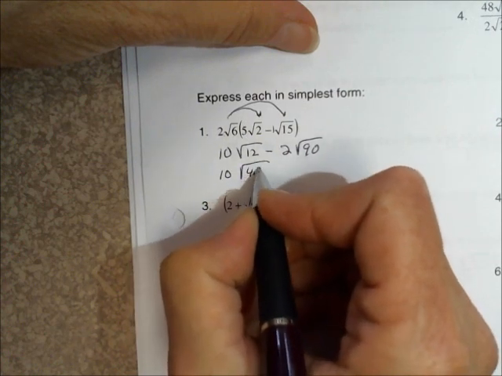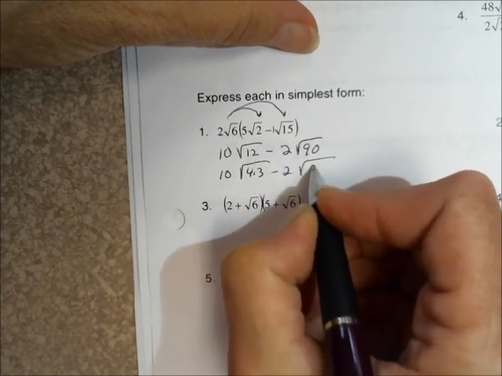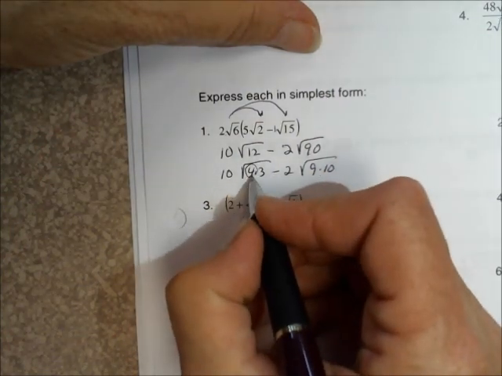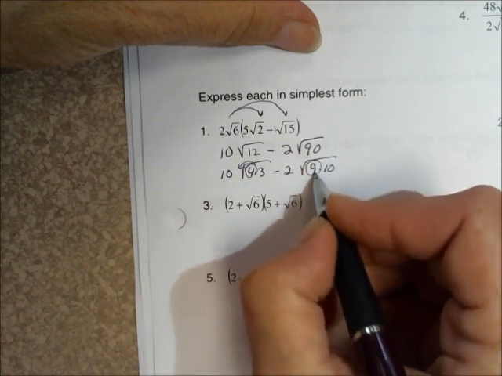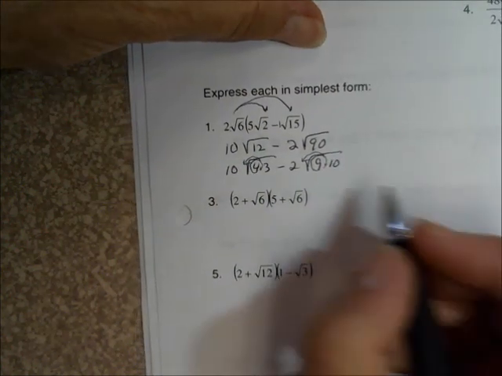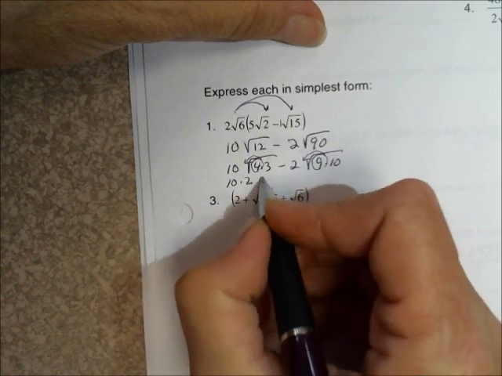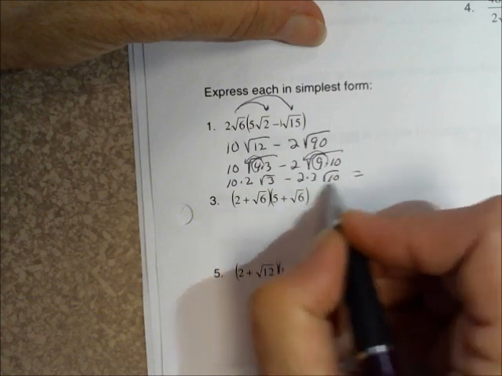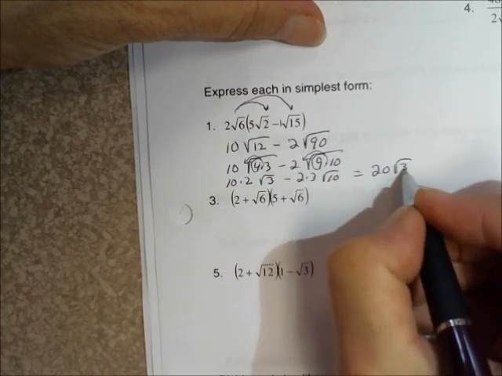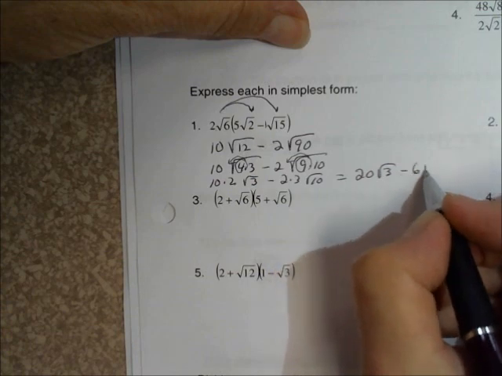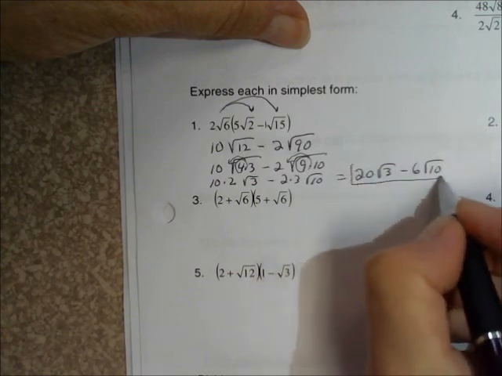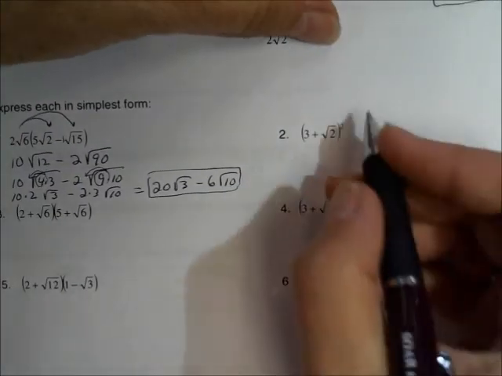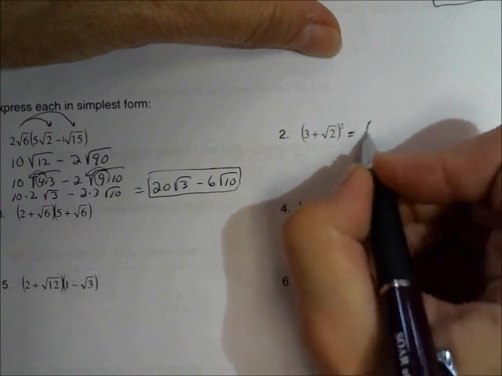12 breaks down into 4 times 3. 90 breaks down into 9 times 10. And we're going to take the square root of 4 and call it 2. Take the square root of 9 and call it 3. So we have 10 times 2 square root of 3 minus 2 times 3 square root of 10, which is 20 square root of 3 minus 6 square root of 10. You can't add those together because one's the square root of 3 and the other's the square root of 10. The second one, when you have a squared on a binomial, you have to FOIL it.